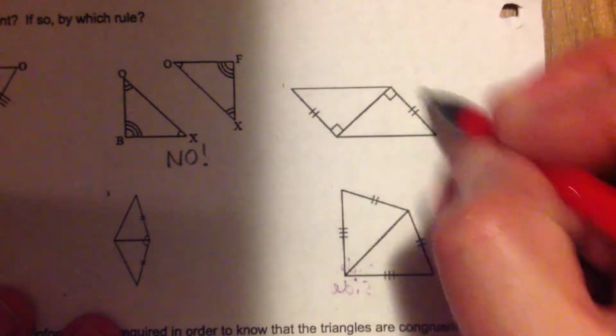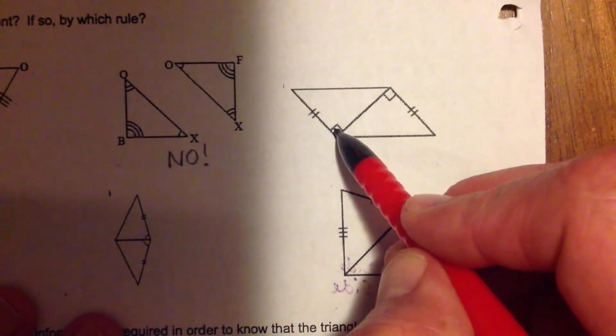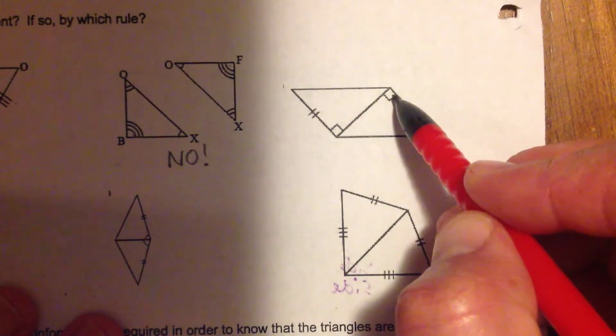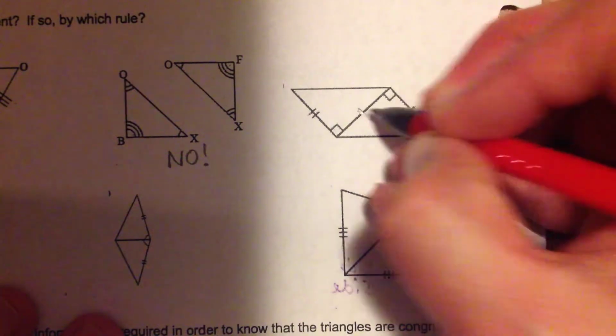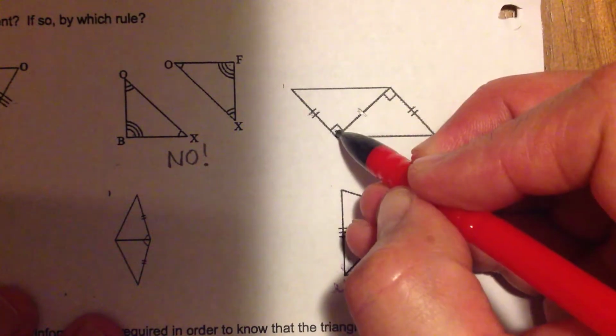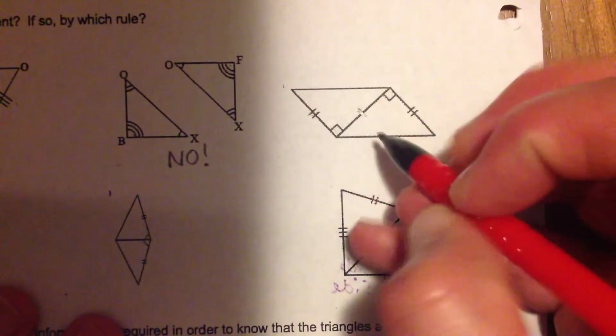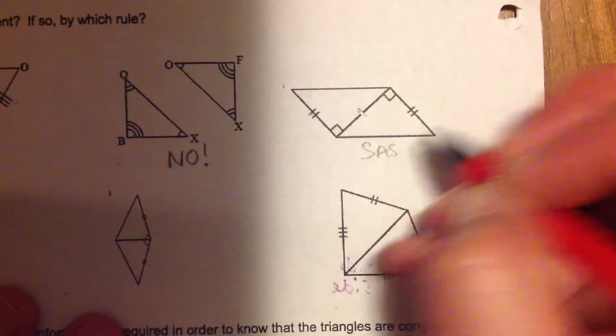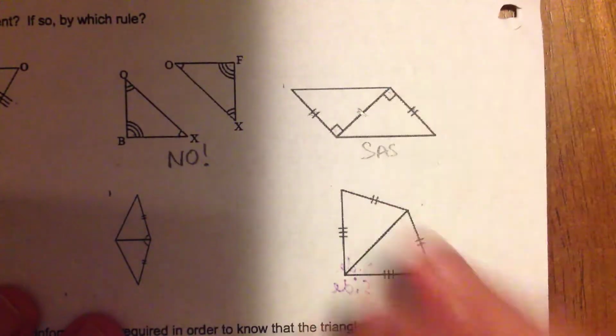Here I'm given two angles that touch. I'm given a side and an angle on this triangle, and a side and an angle on this triangle. We do know that they touch, so I can put a line there. So I have side, angle, side. Remember, my angle comes between. Side, angle, side, side, angle, side. All set.